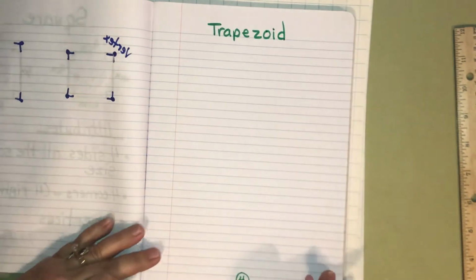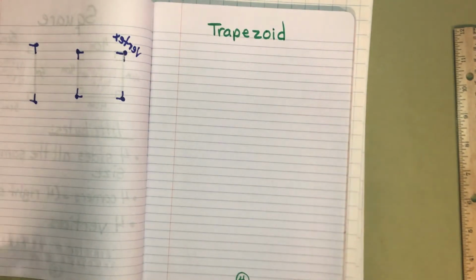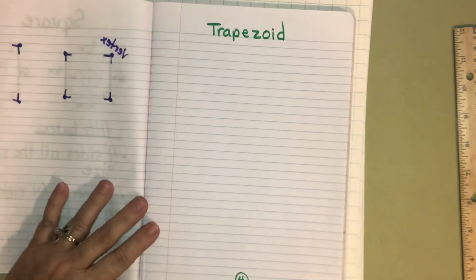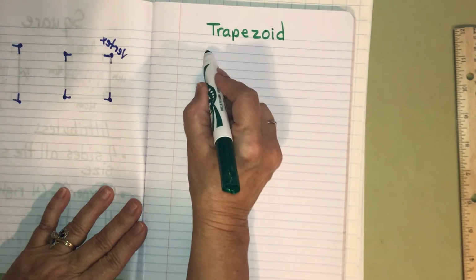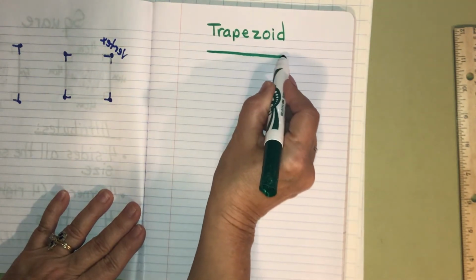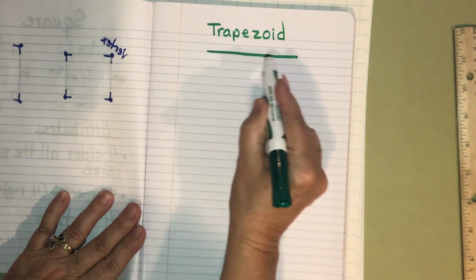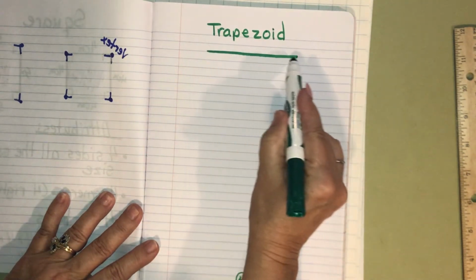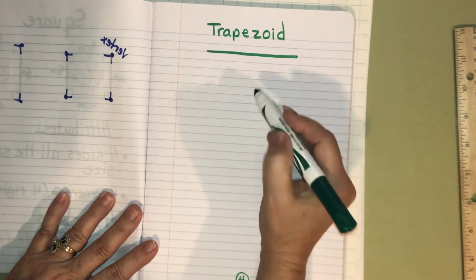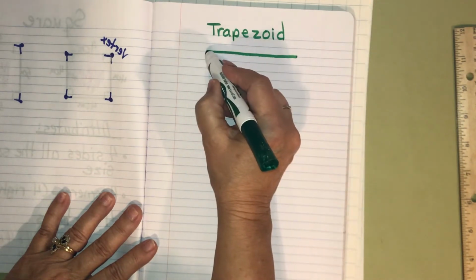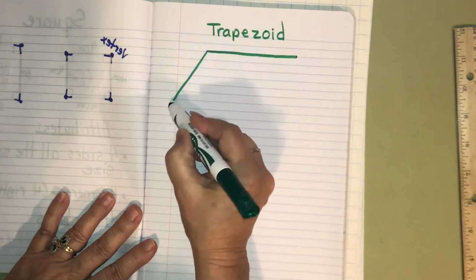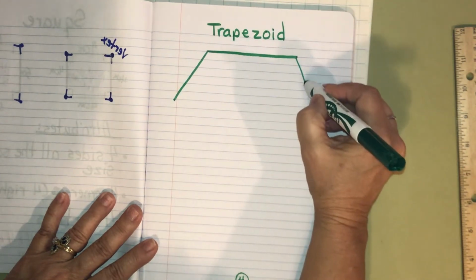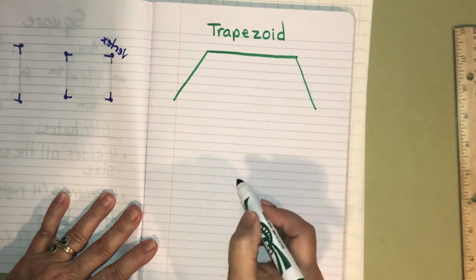Okay, it's one of my favorite shapes because it has a little story, and if you know the story, then it's easy to remember what the shape looks like. So one of the first things we need to do is draw a horizontal line, and if you have a notebook like I do, you can just follow along that line. All right, and then we're going to go a diagonal line. Diagonal means that we're going to go out, okay, and another diagonal line over here.